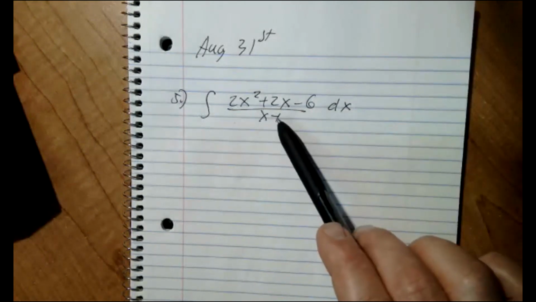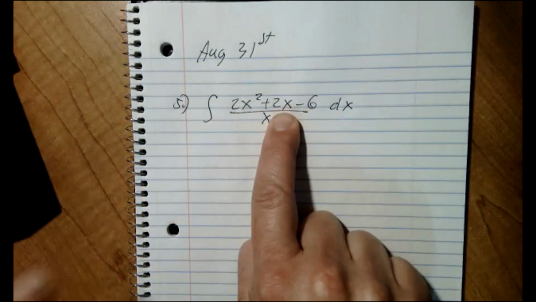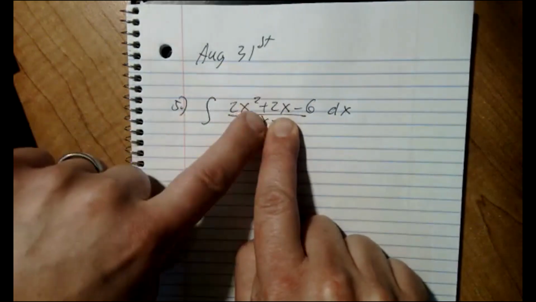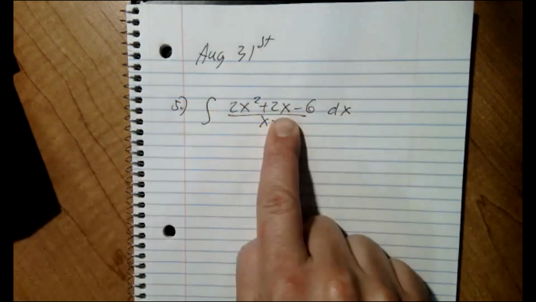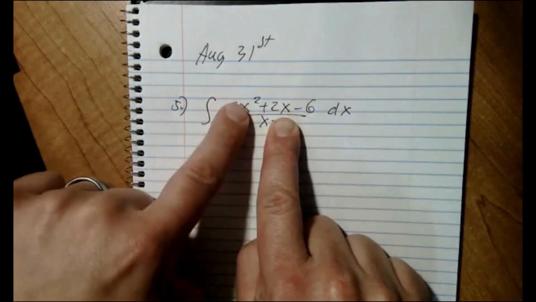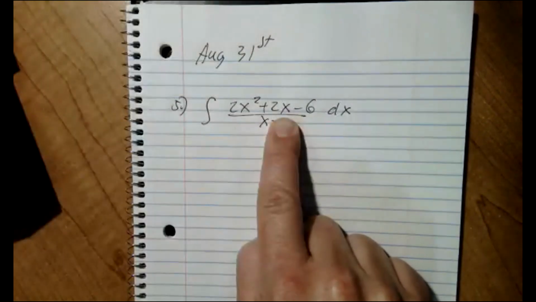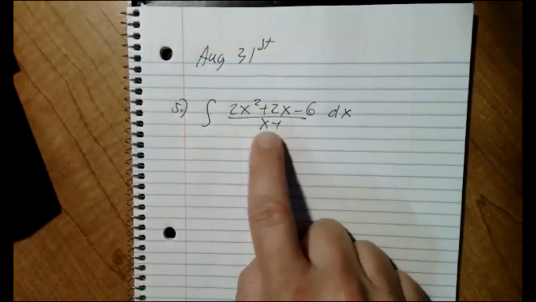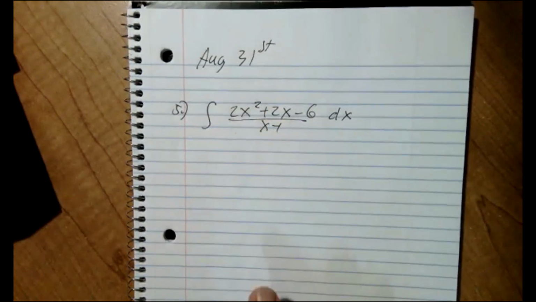Well, the bottom is more complicated. What I'm saying is, if there was only an x on the bottom, then you could just distribute that one x into each one of those, and then you would have individual little terms. Some would be power rule after you're done here. This would just be easy. And then this one, you could use a natural log. The problem here is it's not just an x. It's a whole linear term, right? It's not only got the x part, but it's also got a constant part, okay?